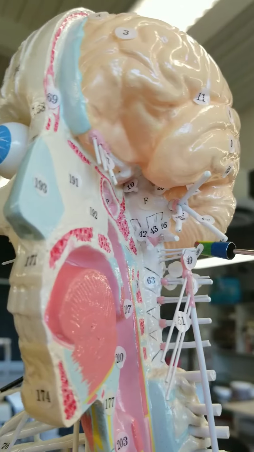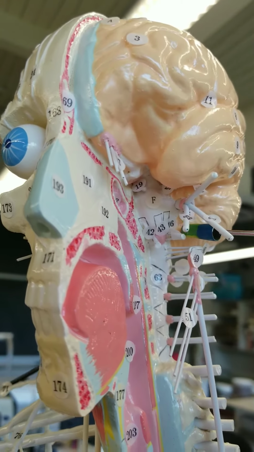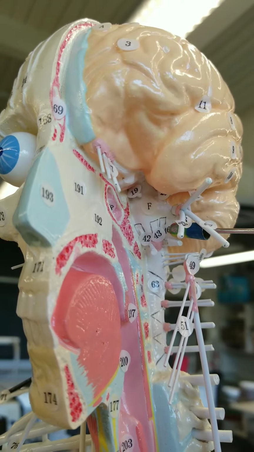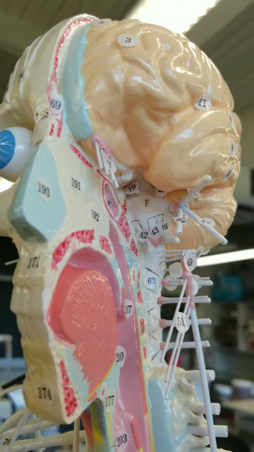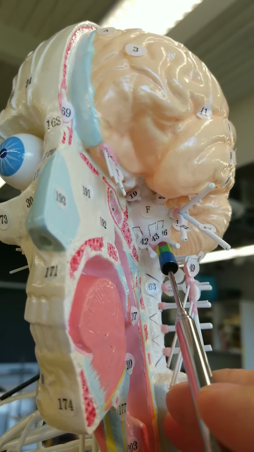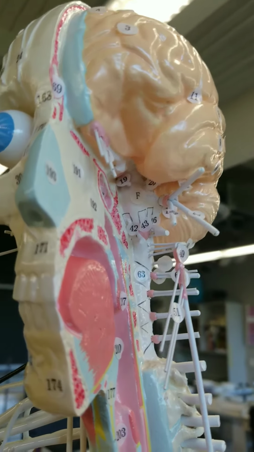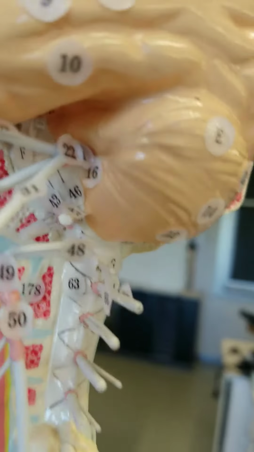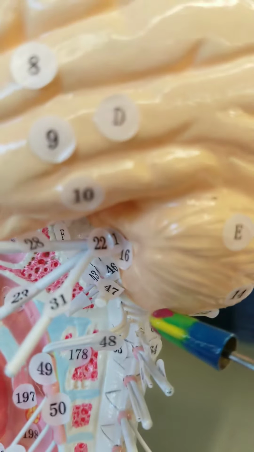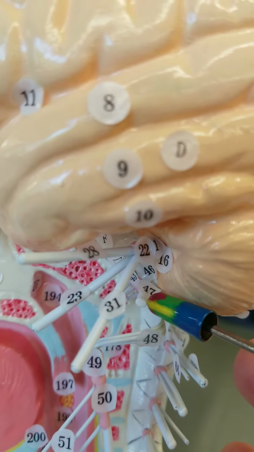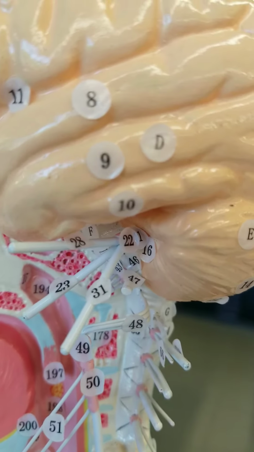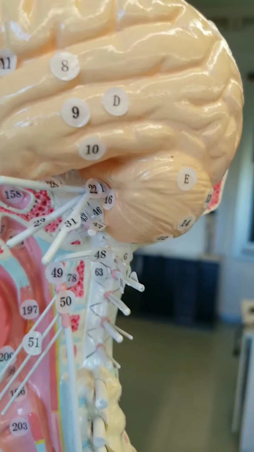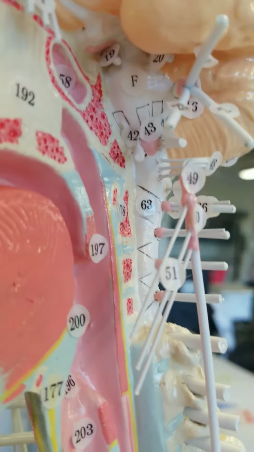That was number 6. Number 7 and 8 are really close to each other. 7 is the one on top here. They're all bundled here. 7 is facial, 8 is vestibulocochlear, and then also here labeled as 47, that's number 9, glossopharyngeal. So they're very close to one another, especially facial and vestibulocochlear.